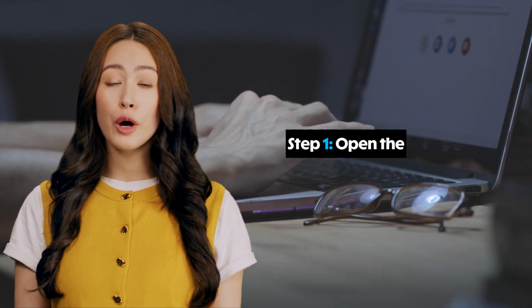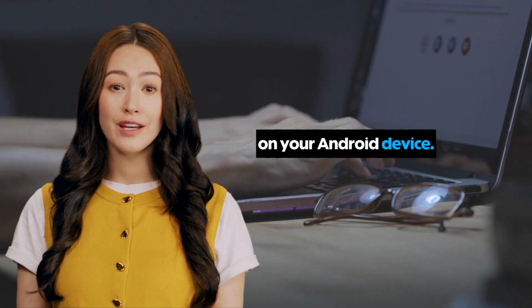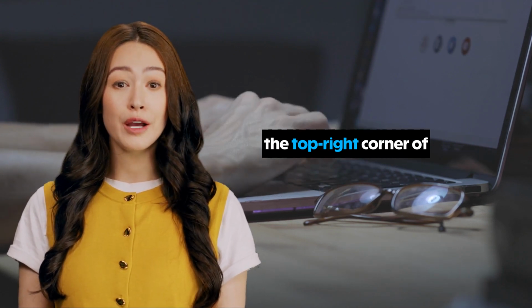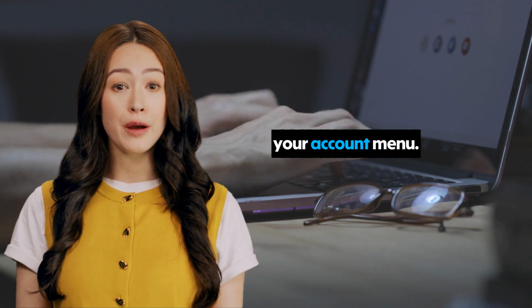Step 1. Open the Google Play Store app on your Android device. You can find it in your app drawer or home screen. Step 2. Tap on your profile icon in the top right corner of the screen to access your account menu.